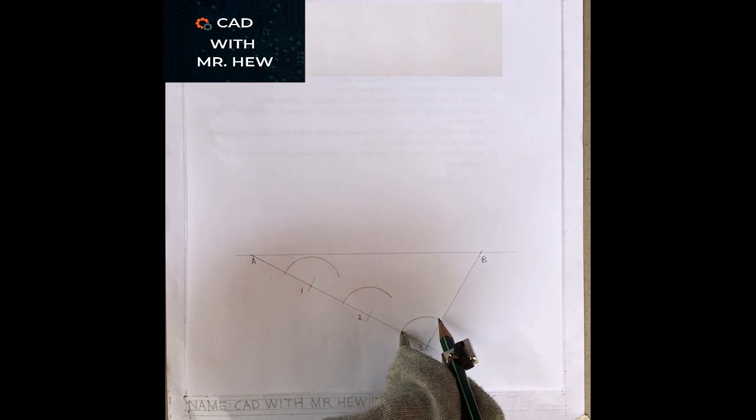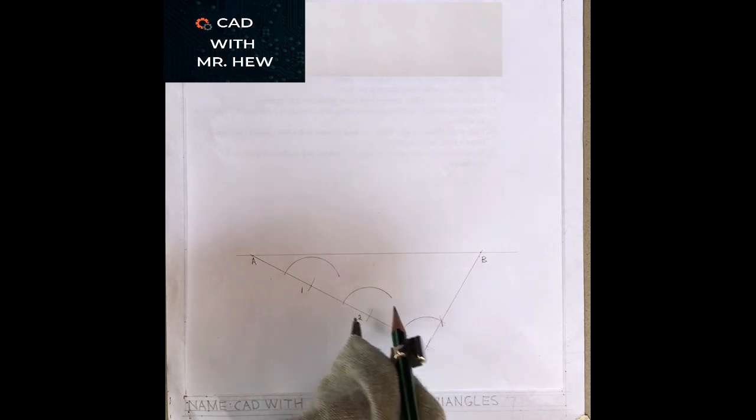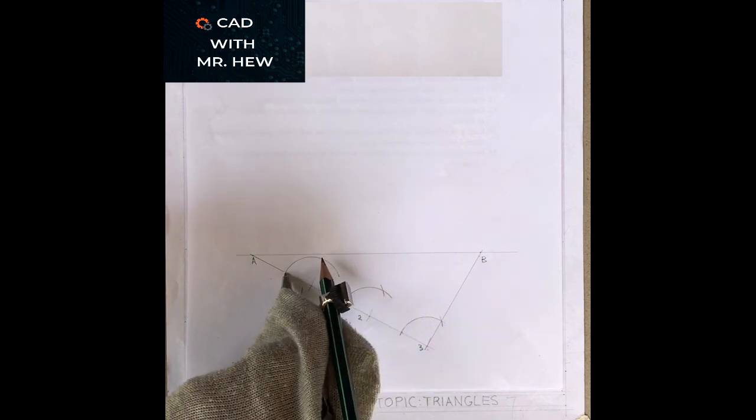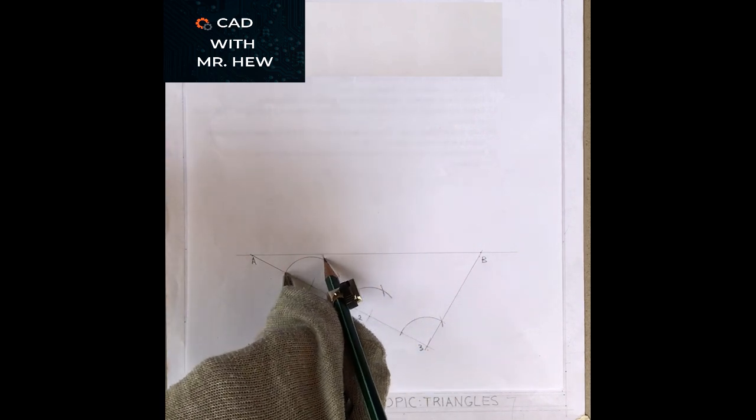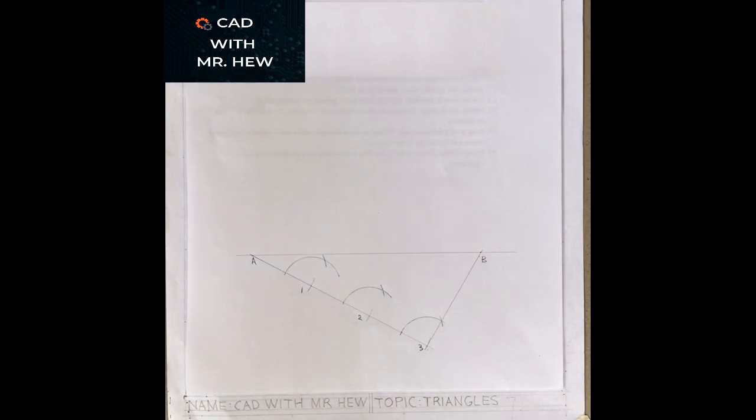Then we're going to open our compass from where the arc intersects the line at an angle to intersect 3B. I'm going to put the compass at 2 with the same radius and mark the previous arc which we drew from centers 1 and 2.